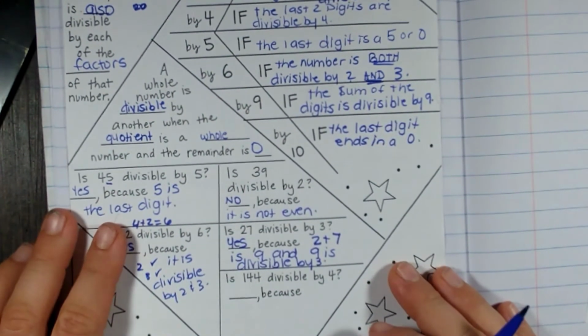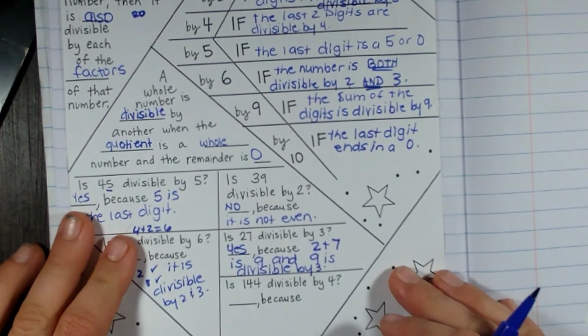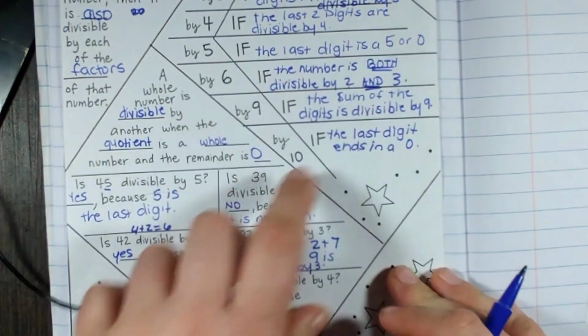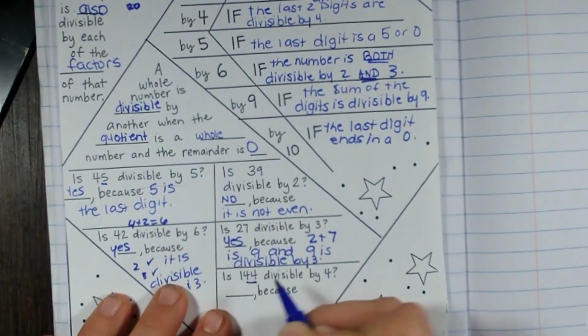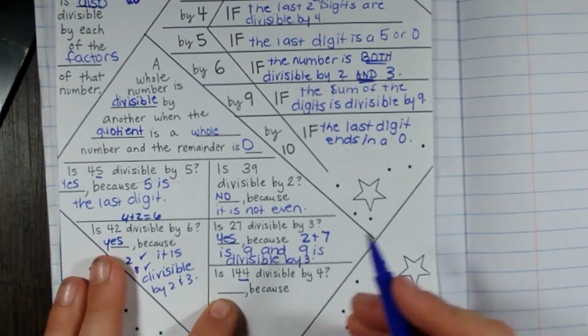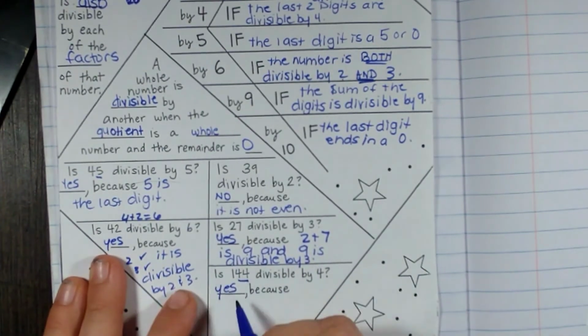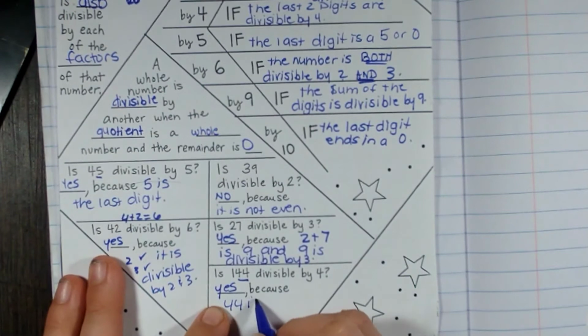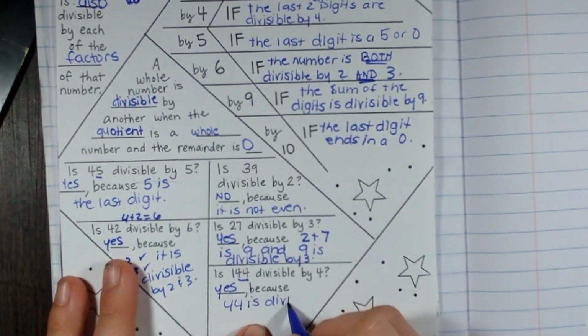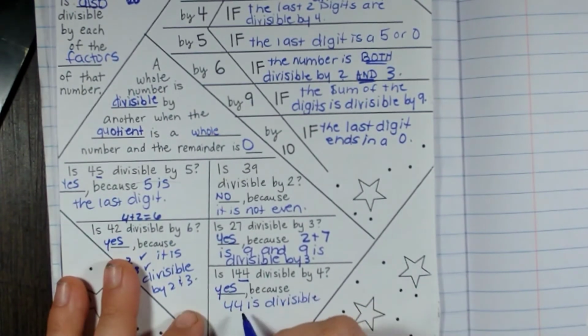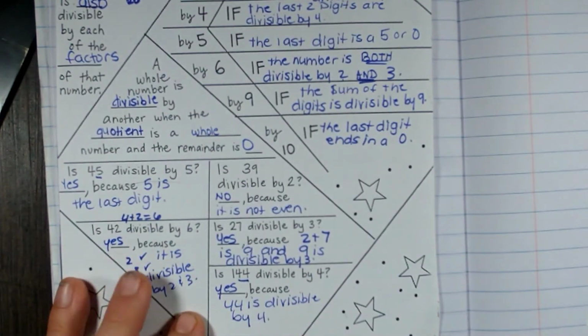Is 144 divisible by 4? So 4 is if the last two digits are divisible by 4. So is 44 divisible by 4? Yes, it's 11. So yes, because 44 is divisible by 4.